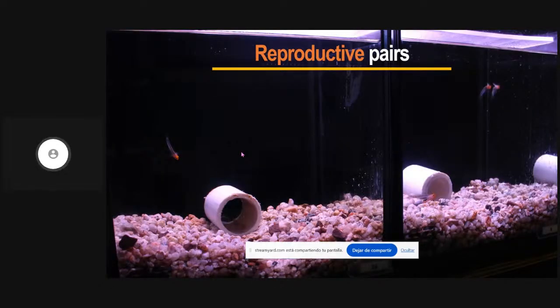This is a photograph of how the aquarium was at the laboratory. In every single case, each aquarium had a PVC pipe that was a nesting site, and a male that was always inside the PVC pipe or near to the PVC pipe, that is the nest, and a female that was always outside the nest, or almost always.